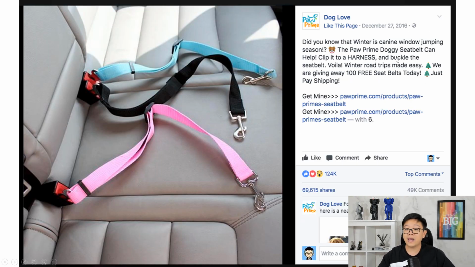Okay, the pet industry or pet niche, right? This is also really good, right? Seat belts for your pets or dogs. Wow, over 120,000 likes, 69,000 shares. Every share you get is free organic traffic. You're not paying Facebook for any of this, right?